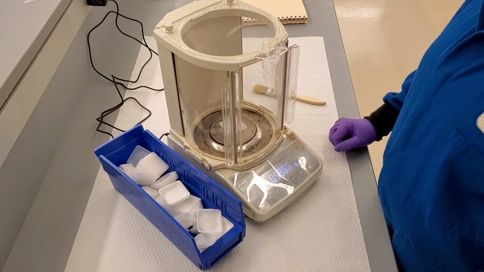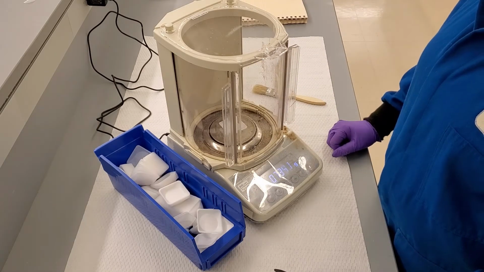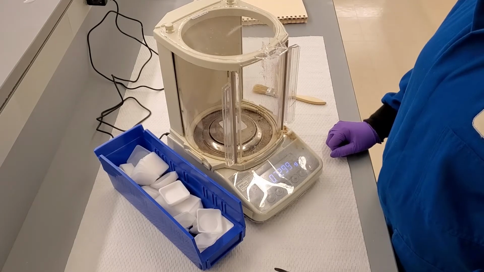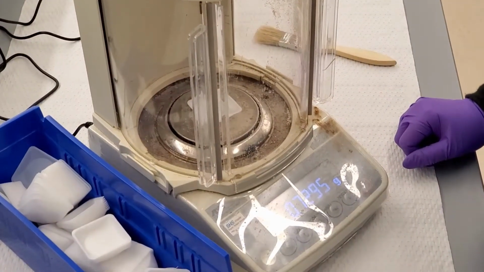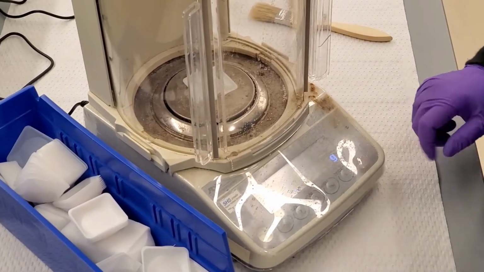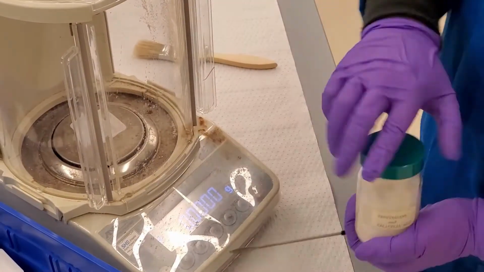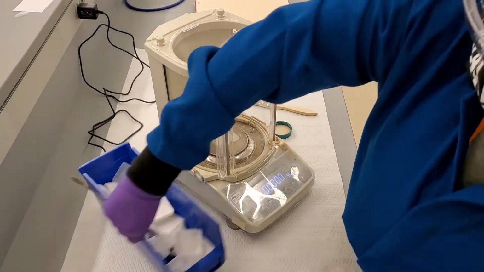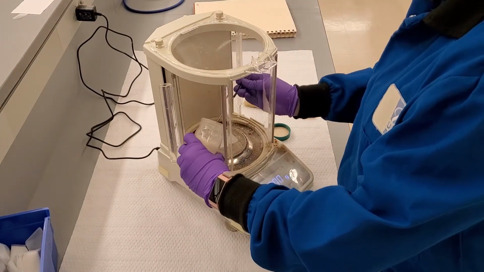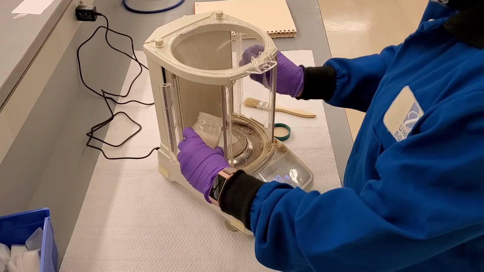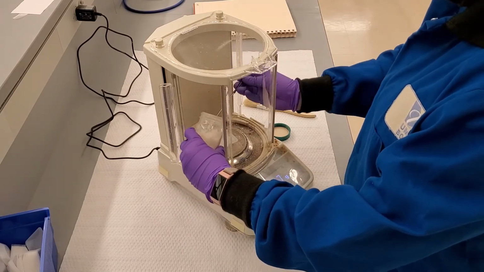When you are reading a measurement, make sure the doors of the balance are closed to minimize disruptions of the balance. When the numbers stabilize, press the tare button on the balance so that it reads 0 grams. Open the doors and slowly start dispensing the mixture onto the weighboat. As the measurement nears 0.7 grams, stop adding mixture and recap the mixture container.